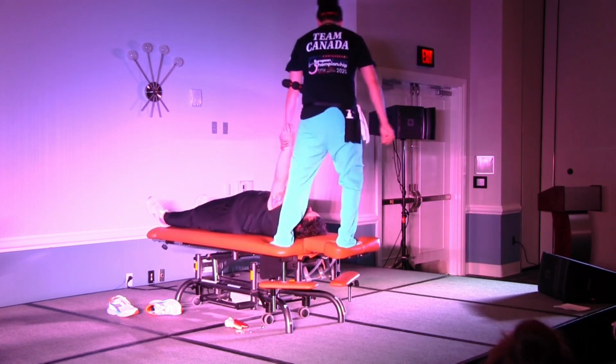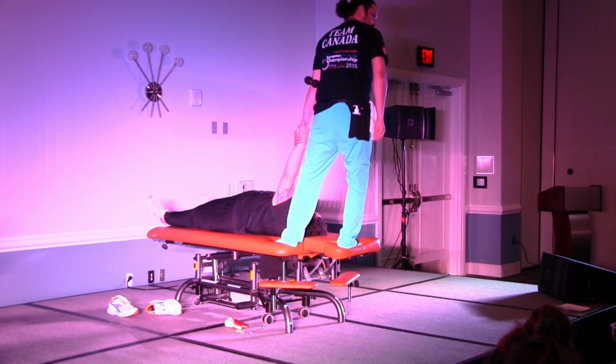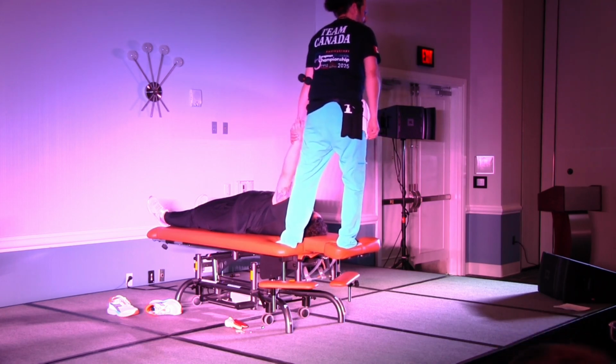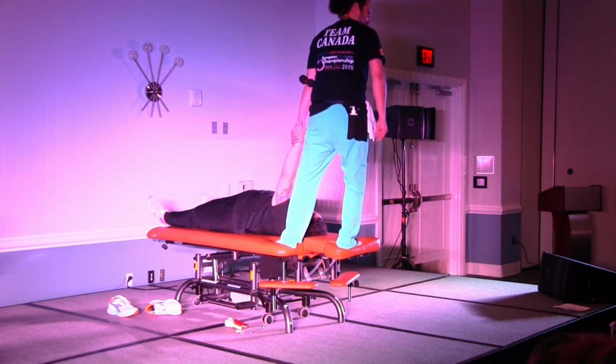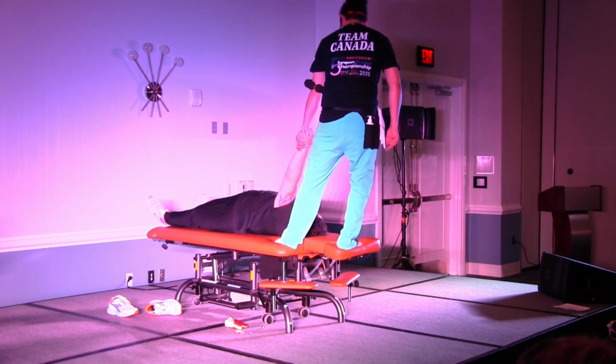Not bad. Good part about these headrests from Carden, you can actually stand on the headrest. Do not do this with any other table. I personally designed this so you could actually put your weight on the table. Okay.